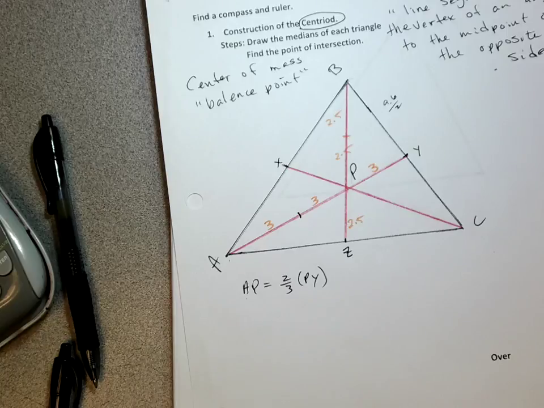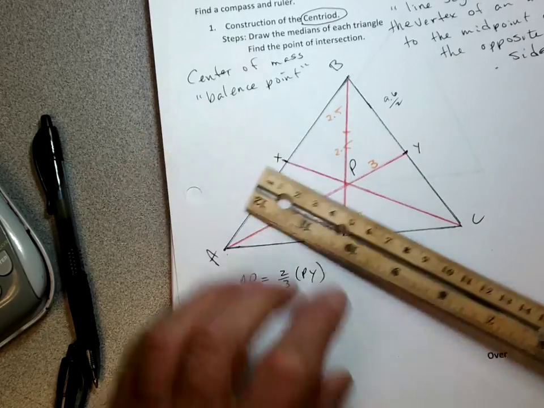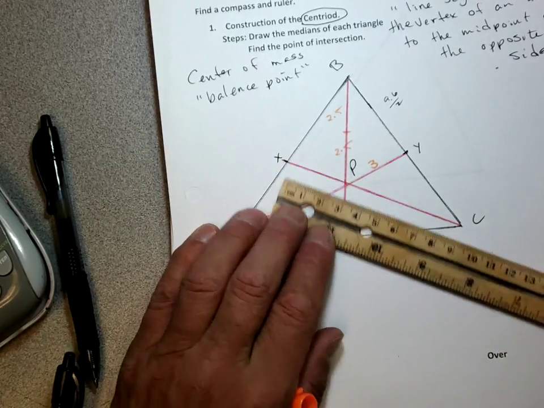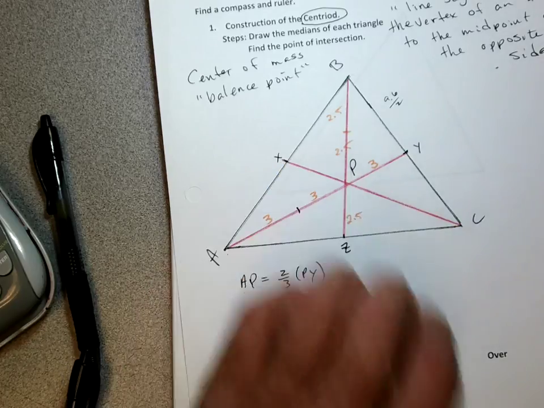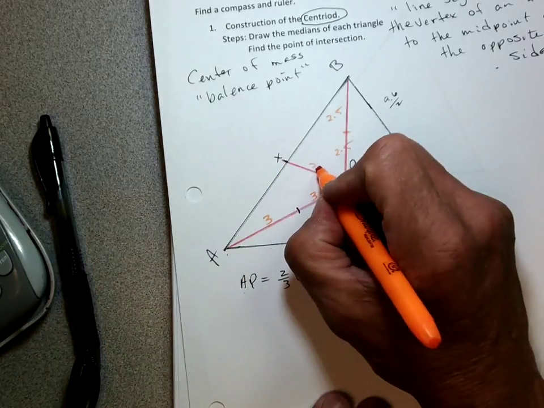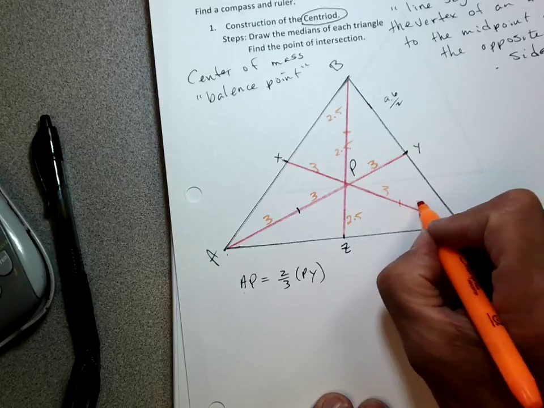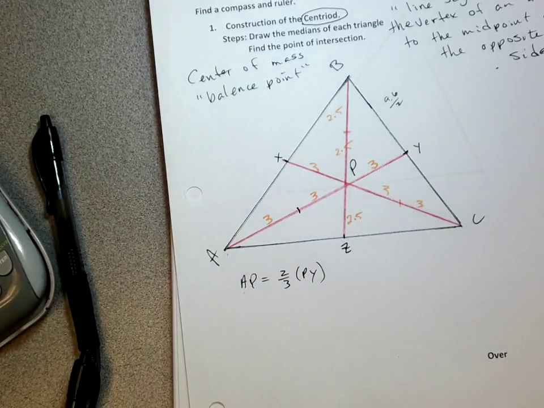Pretty easy? And then if I measure this one here, we already know that that's 9 times 3 and 6, and then that one would be 10. There you go. Another 3, another 3, 3. Okay, does that make sense? Okay, that is the centroid.